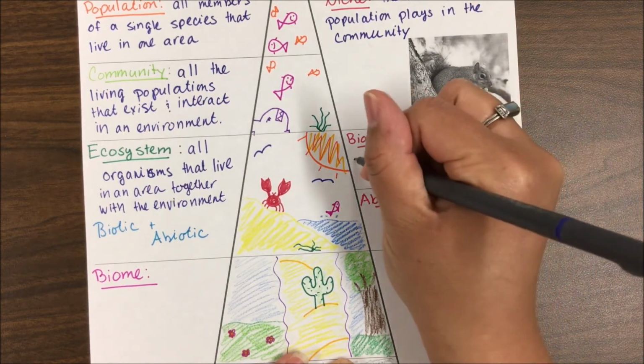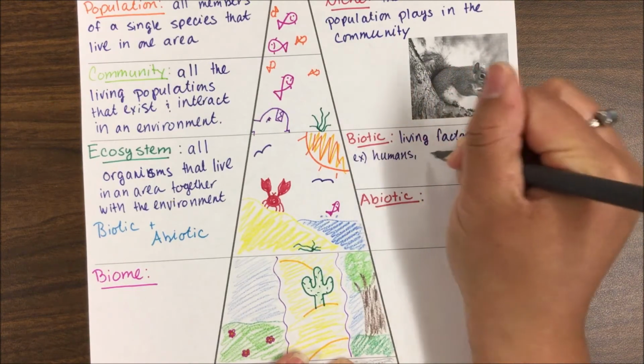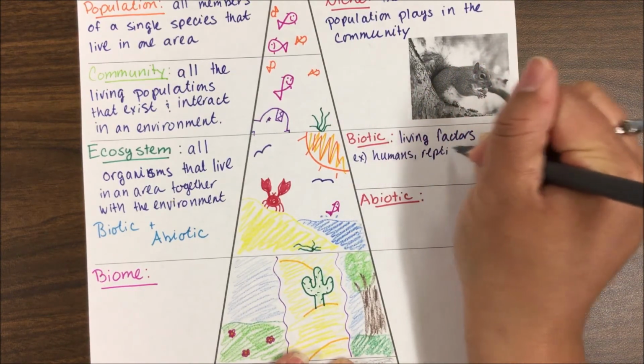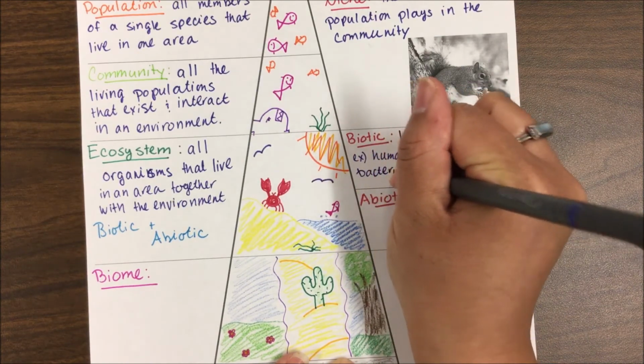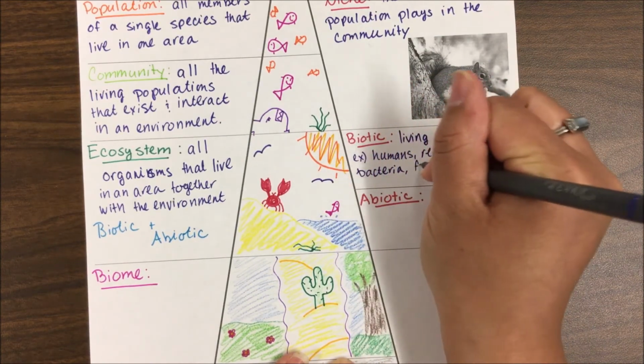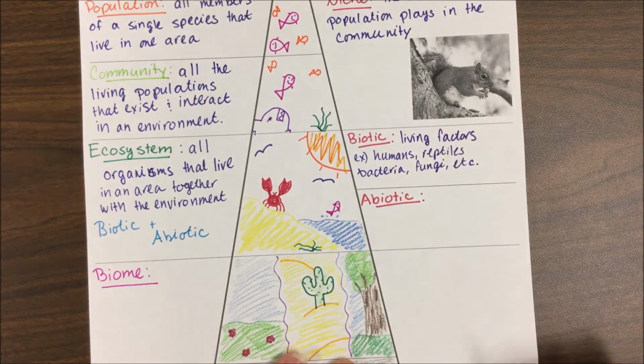So for example, humans, reptiles, bacteria, fungi, etc. So anything that is living that you're going to find in the environment.